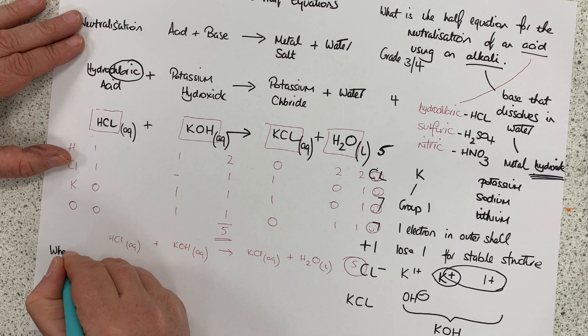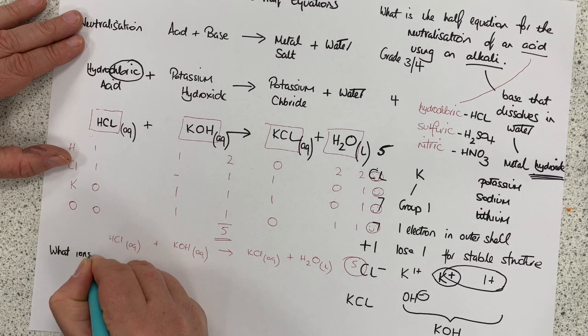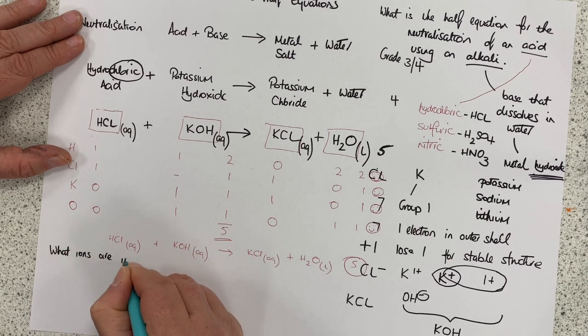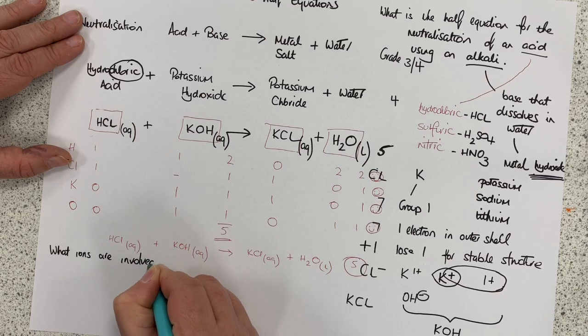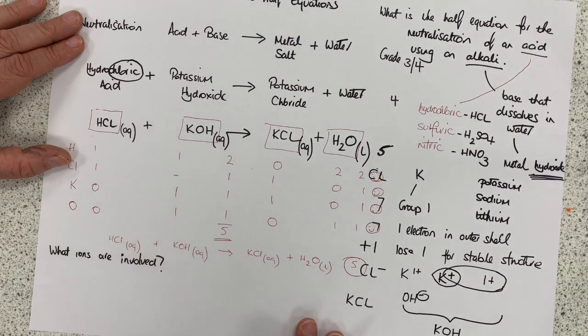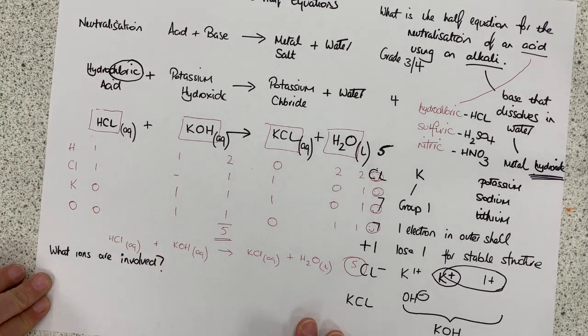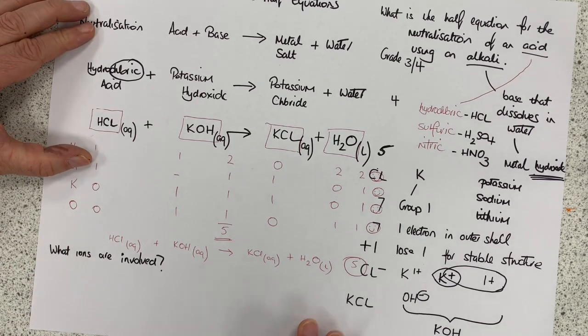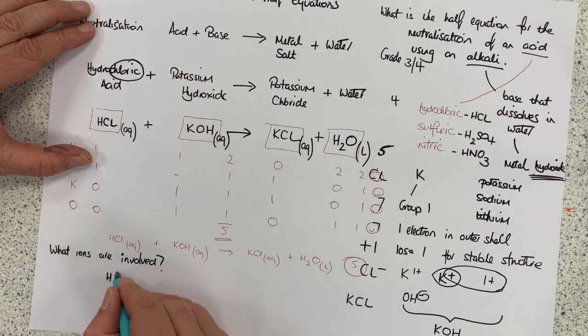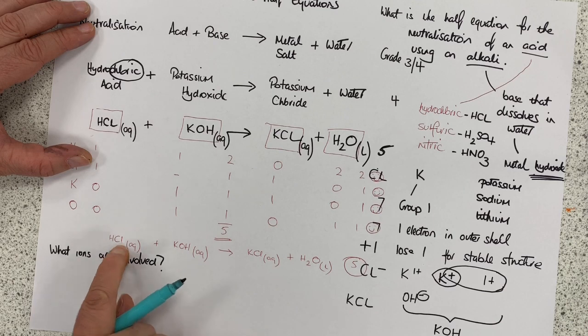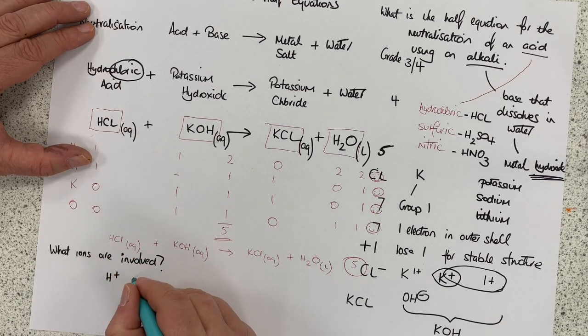what ions are involved? Well, standard equations test. What ion is present in all acids? H+. But remember, this one is the Cl-. Okay?